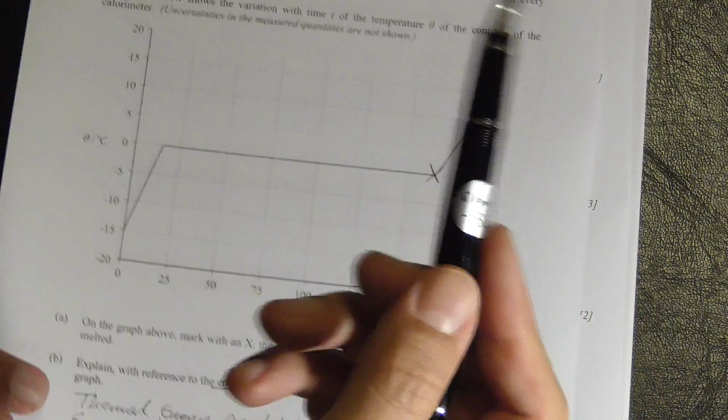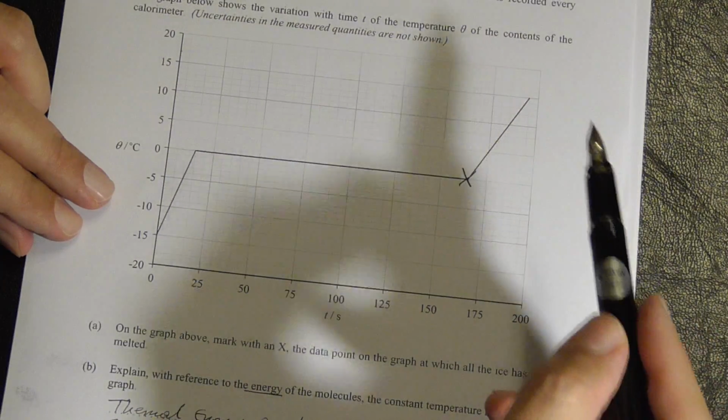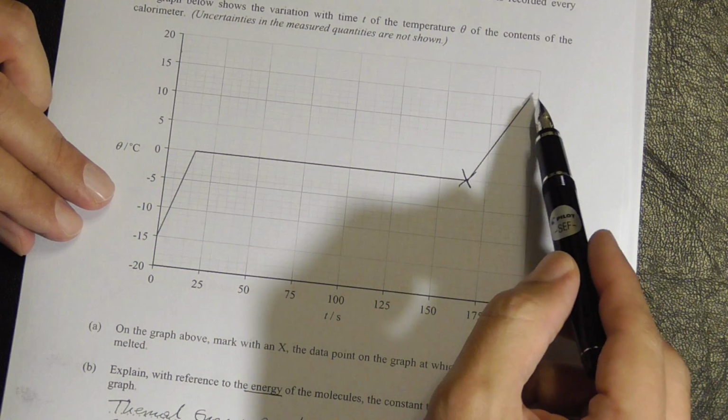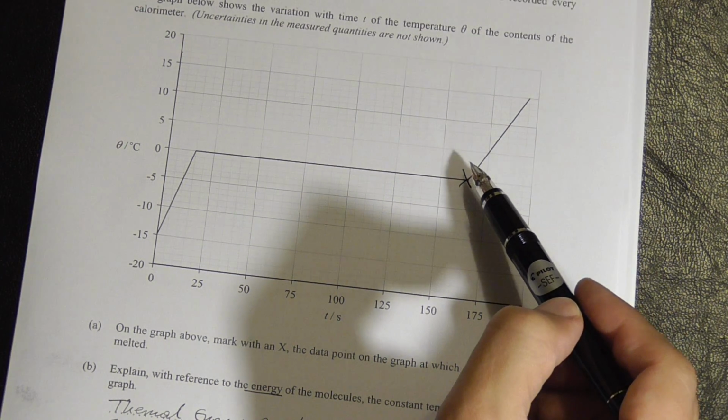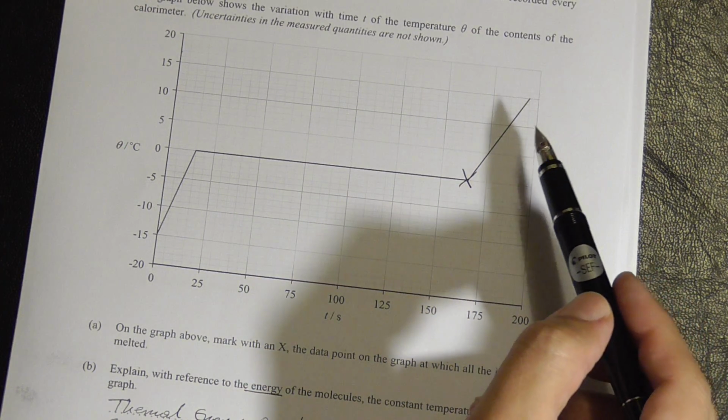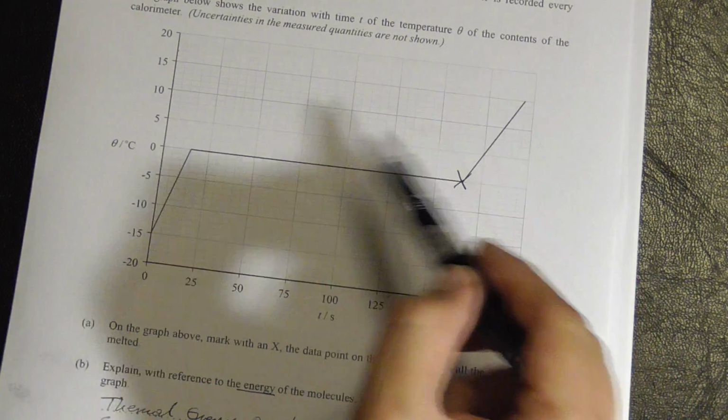So this was tricky, but we really have to look at this region because we have water, we know the specific heat capacity of water, and the mass is the same, power is the same in all three regions.